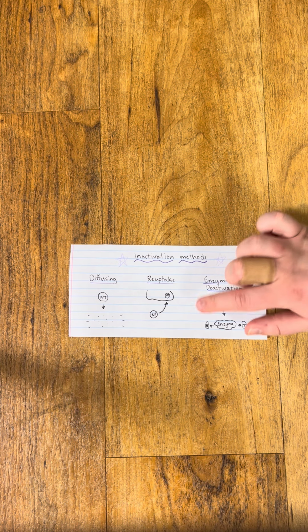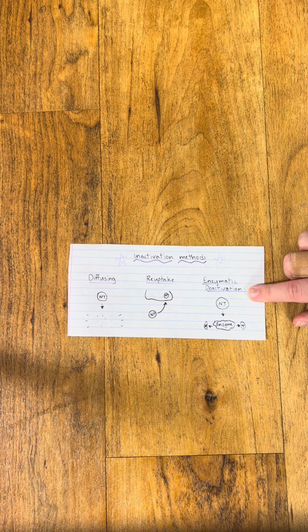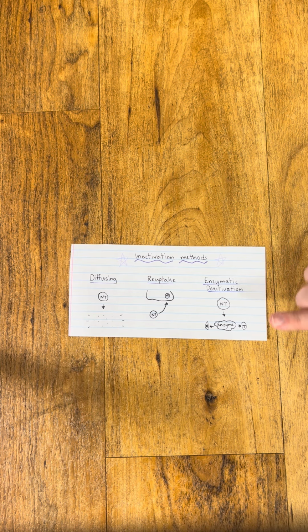Another is reuptake, in which a neurotransmitter is recycled back into the terminal button, processed through the presynaptic membrane, and is reused at other synaptic transmissions. The last form of inactivation is called enzymatic deactivation, in which an enzyme, independent of the whole transmission process, comes in to break down the neurotransmitter into separate parts.